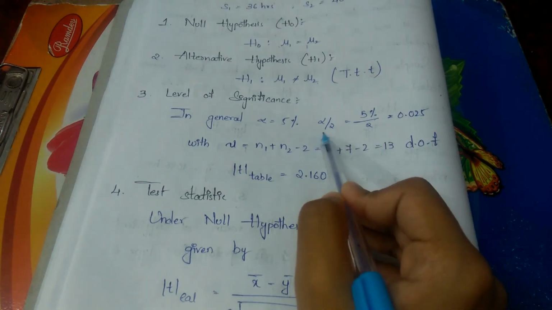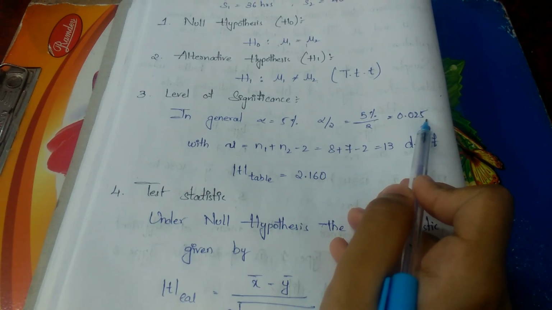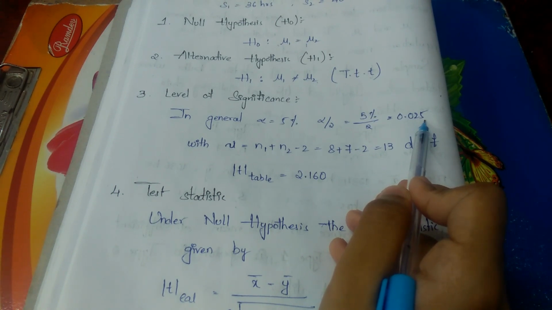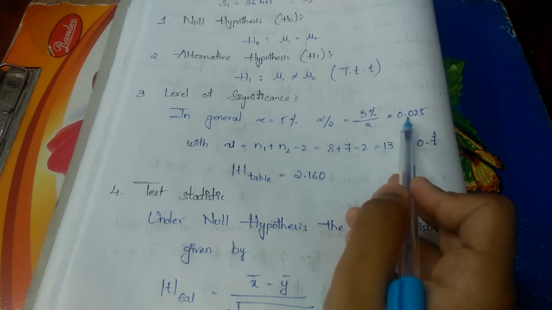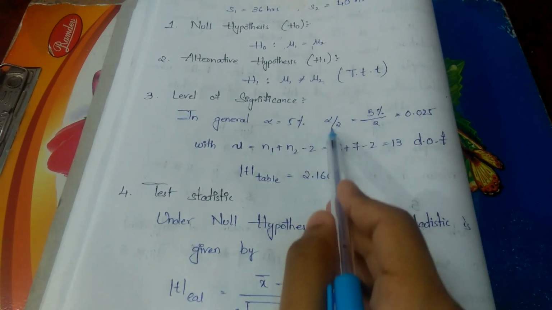Though we are finding alpha by 2, finally we take 0.025 as the alpha value, because when we find the value from the table, we check only the alpha values; alpha by 2 values will not be given. So from those alpha values we find 0.025. This is under the two-tail test condition, where we take alpha by 2.